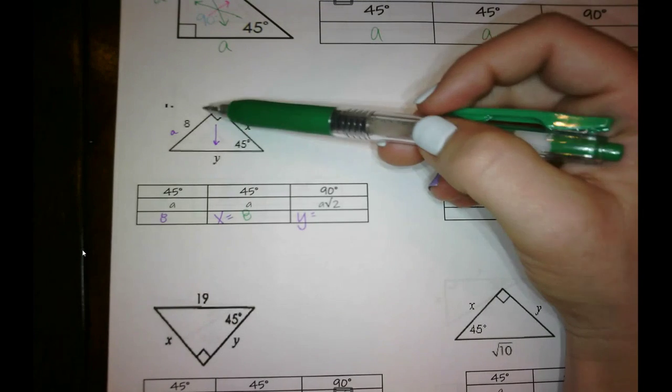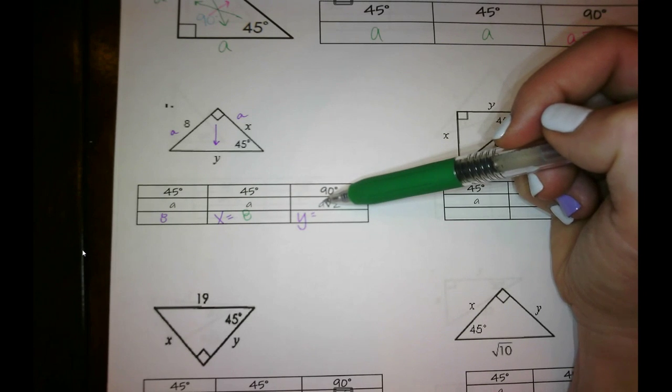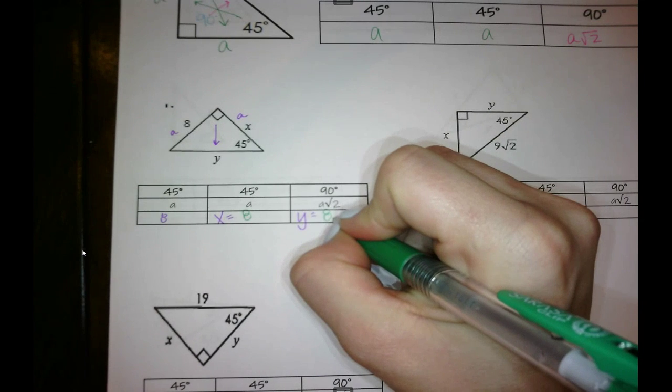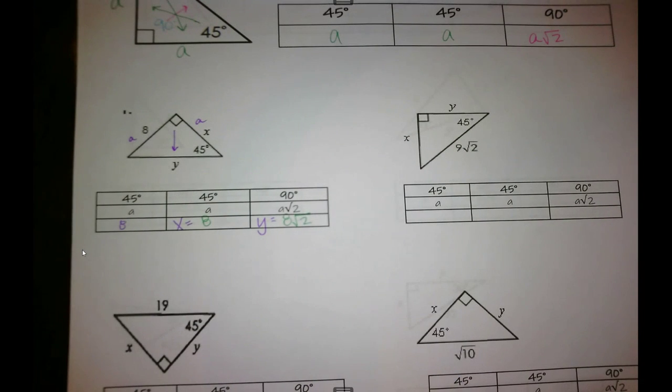So that's 8. And if I'm given a leg, then I can find the hypotenuse by just plugging in that number for A. So our hypotenuse is 8 square root of 2. That's it. It's easy when we're given one of the legs.